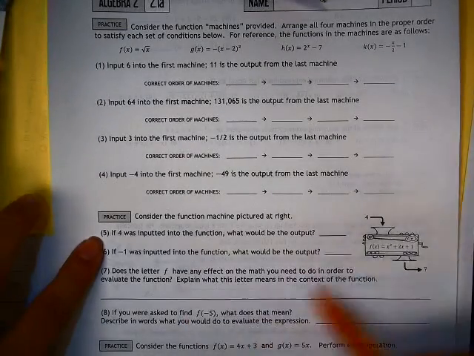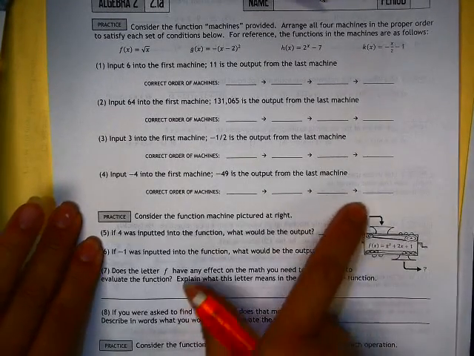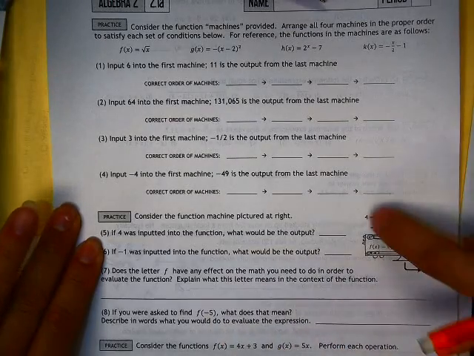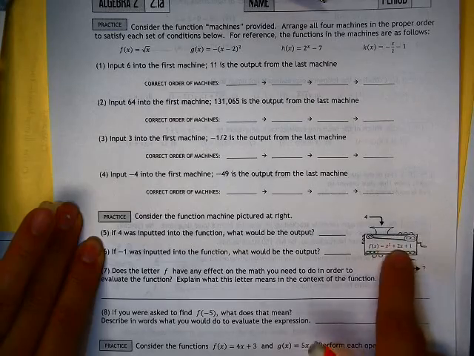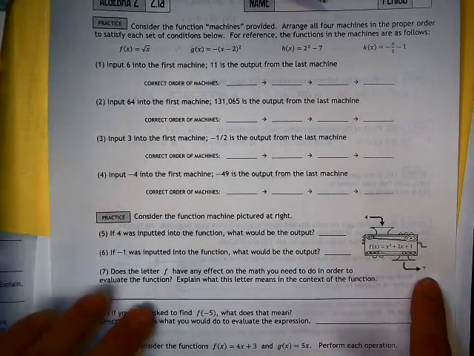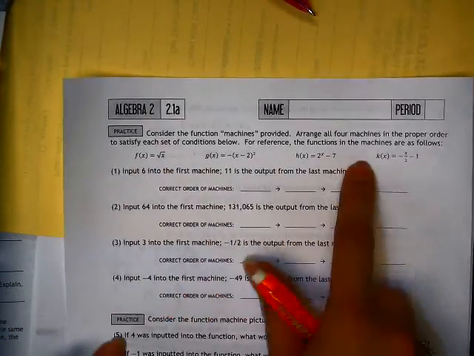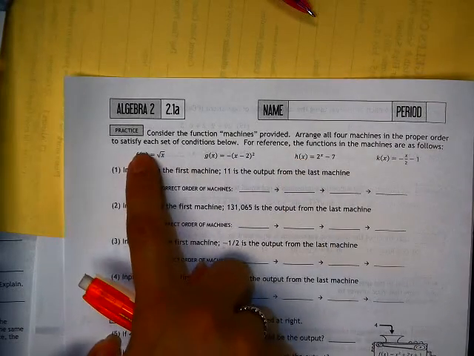All right, we're going to go ahead and look at this function machine here. So this machine, cute, huh? This is showing us that we're inputting a 4, and then we're supposed to do stuff to it, and then we're outputting something else.